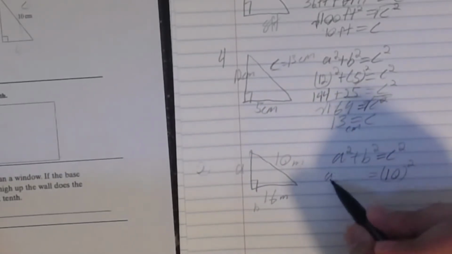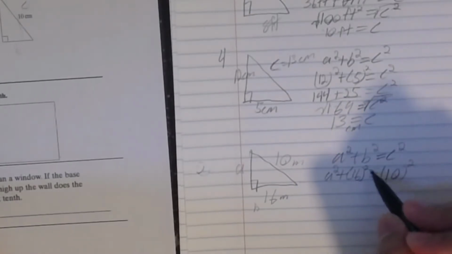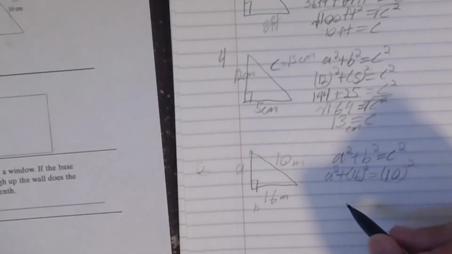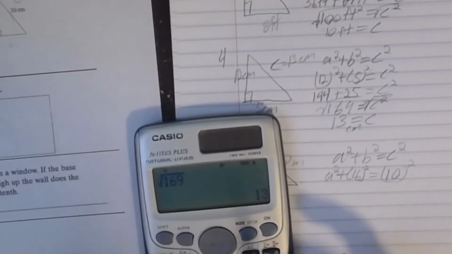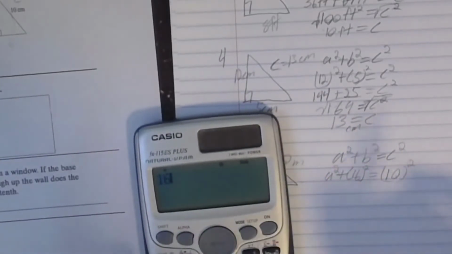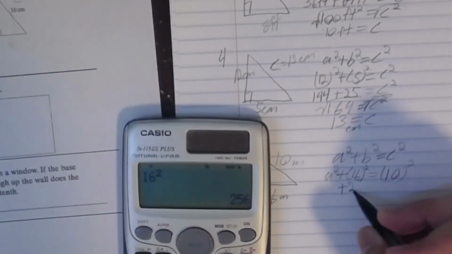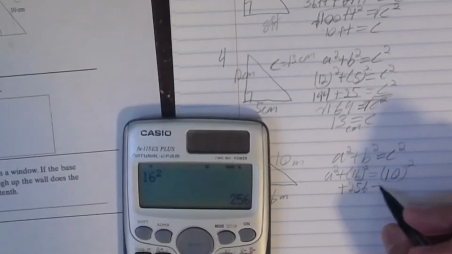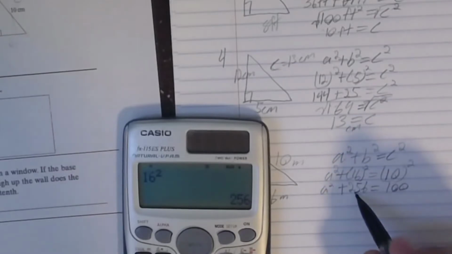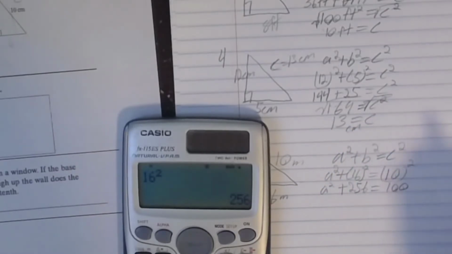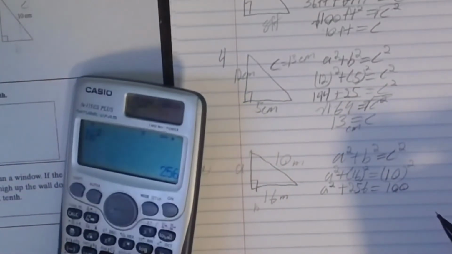So we just leave A as A plus 16 squared. What is 16 squared? It's 256, yeah. This is 100, A squared. Now we move it onto the other side, or actually, this is where, oh, I actually made a mistake.